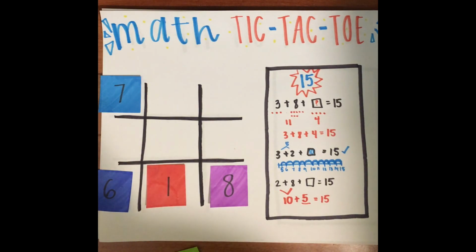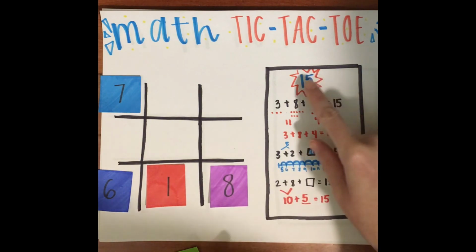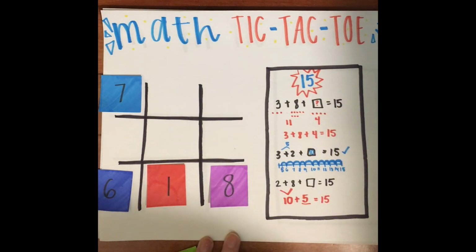So this is a great game to do by yourself or with someone at your house, maybe your mom, dad, sibling, aunt, uncle, anybody. But you're trying to get to that magic number 15, and then you can use your different strategies to show how you got that.